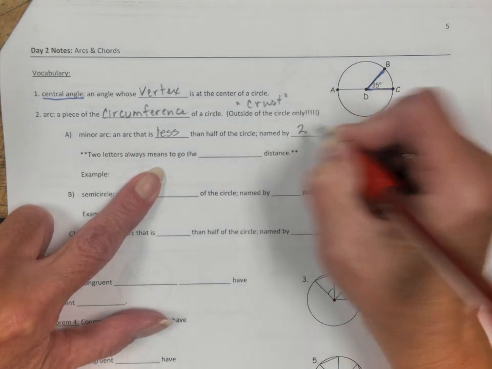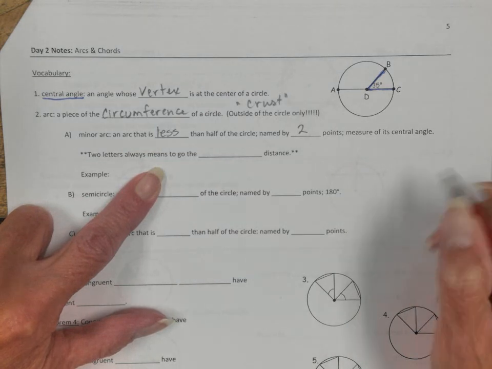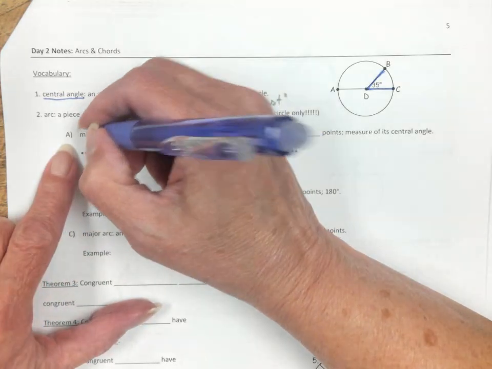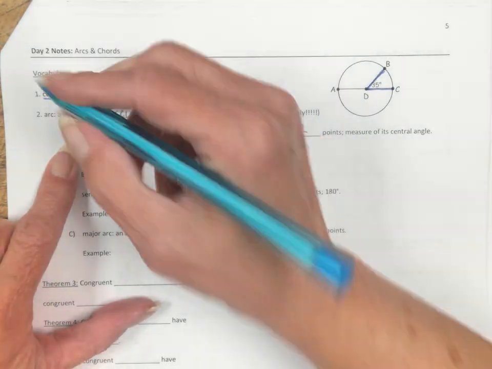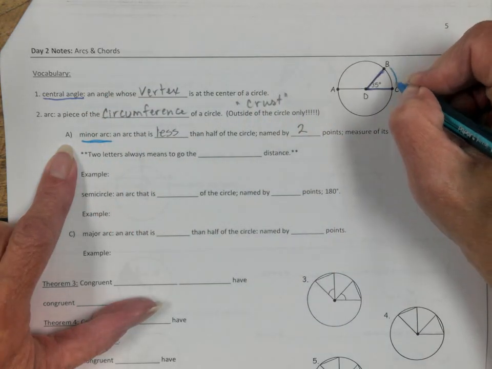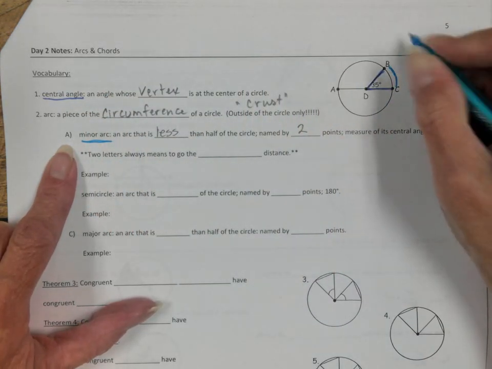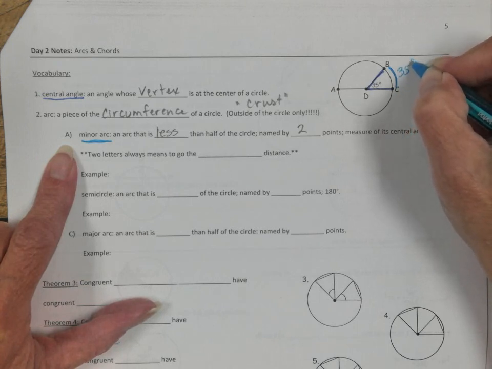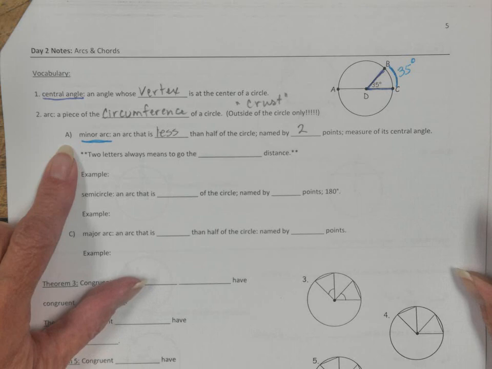We name it using 2 points, and it equals the measure of its central angle. So minor arc, why don't I do that in blue? BC is that minor arc, and its measure matches its central angle.